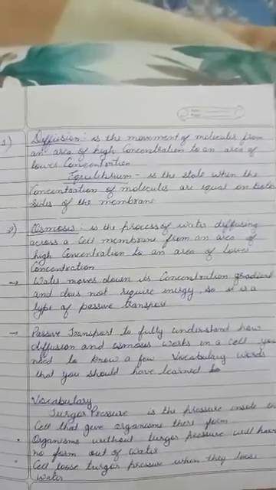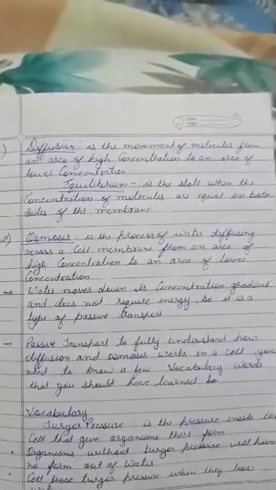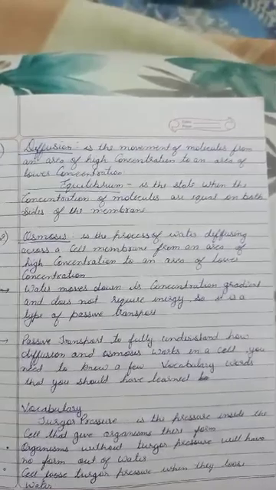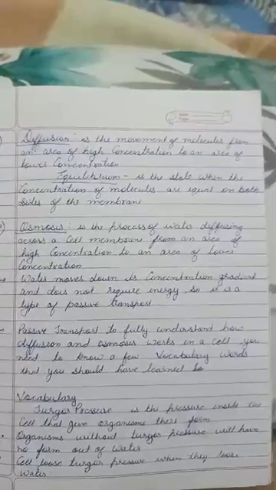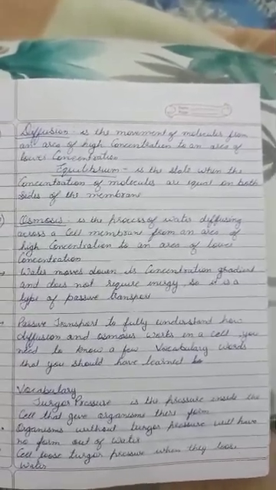Osmosis is the process of water diffusing across a cell membrane from an area of high concentration to an area of lower concentration. Water moves down the concentration gradient and does not require energy, so it is a type of passive transport.